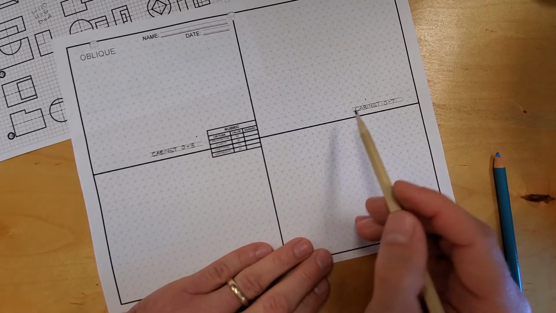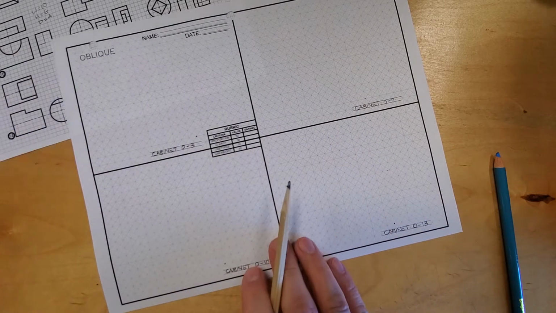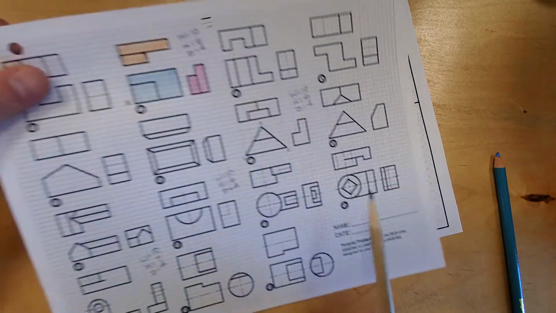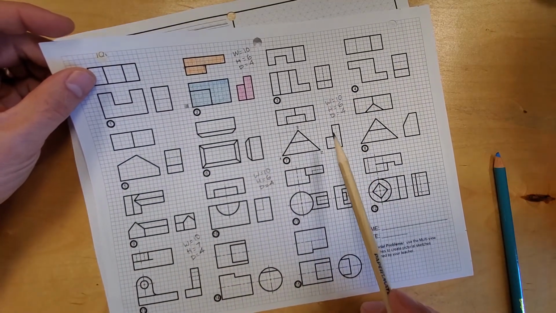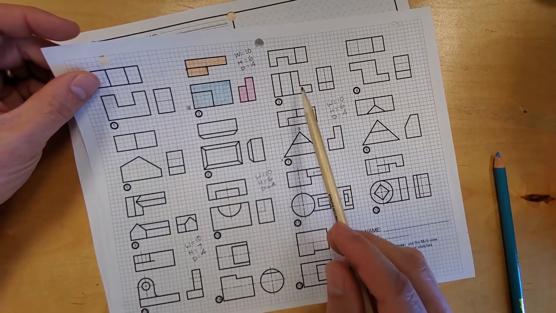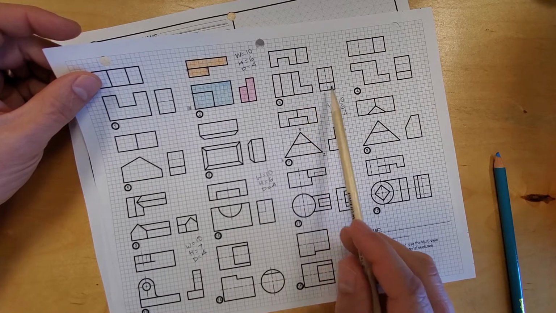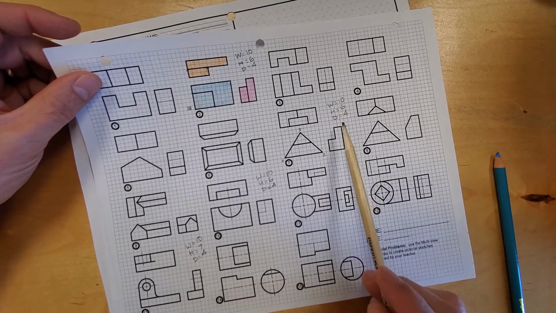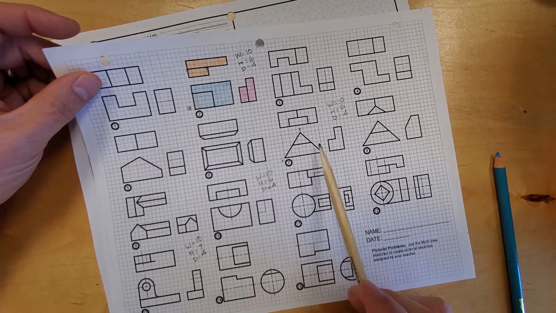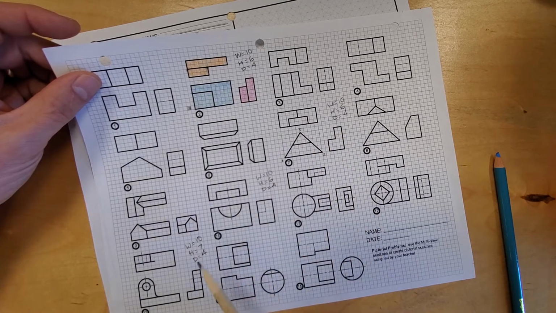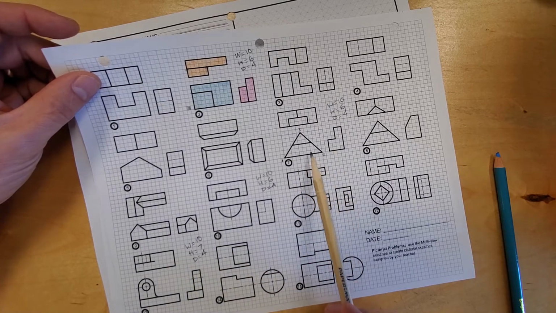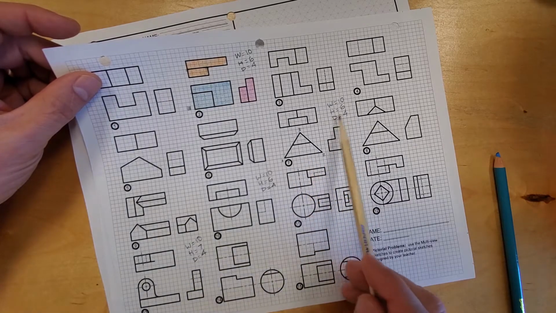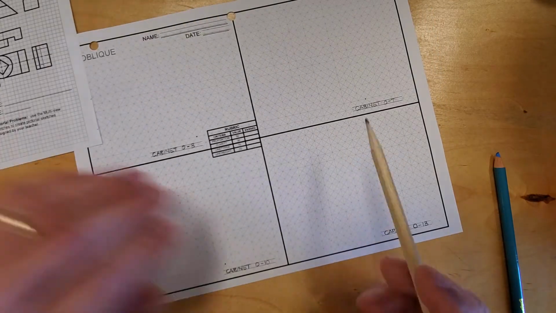First thing we want to do is look at our object and make sure we have the dimensions. We've done these problems already previously, except for 03. We've done 7, 10, and 13 in Cabinet together. So I'm going to do number 7 and lay that out for you. We've already got the dimensions, so we just need to lay out the axes.